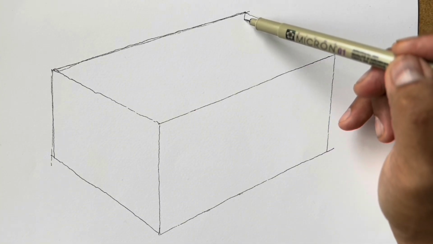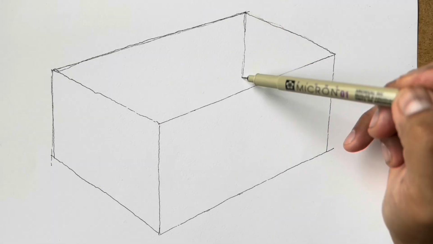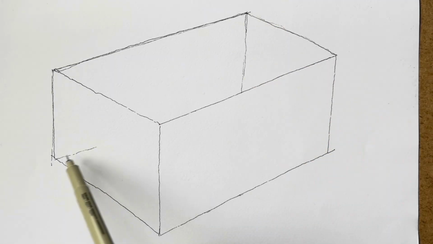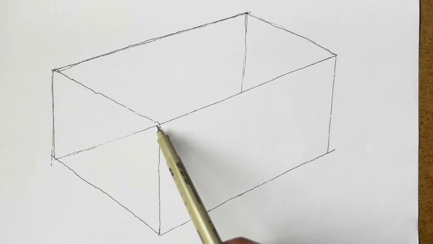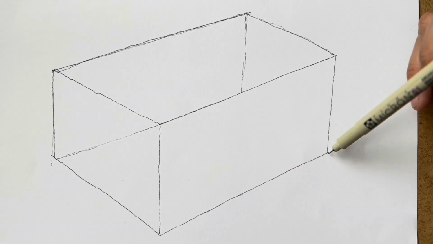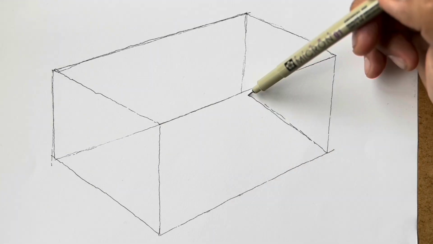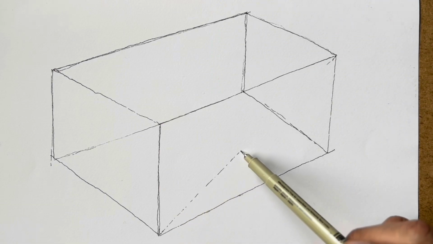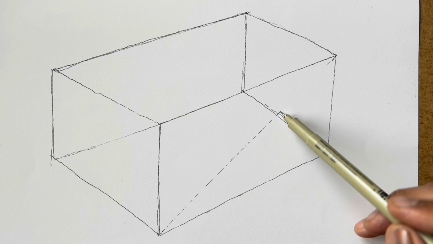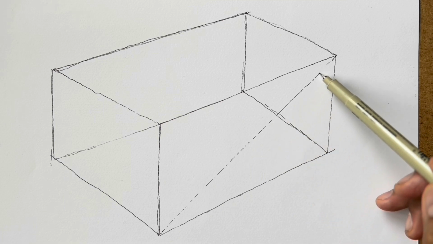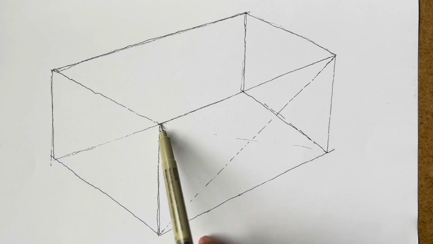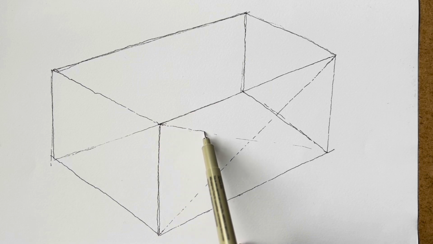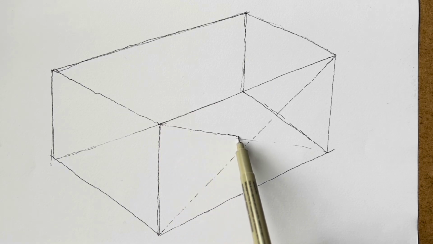Indicating all the necessary lines, because the vanishing point will be within itself, indicating all the hidden lines that will not be visible, but it is important to indicate them as the reference guidelines for the perspective without the vanishing points.